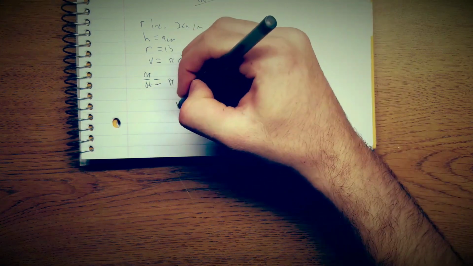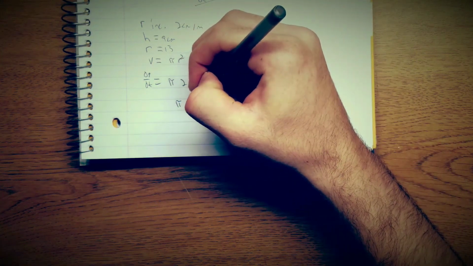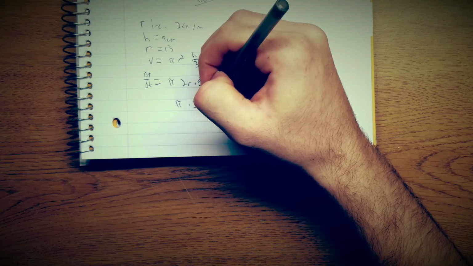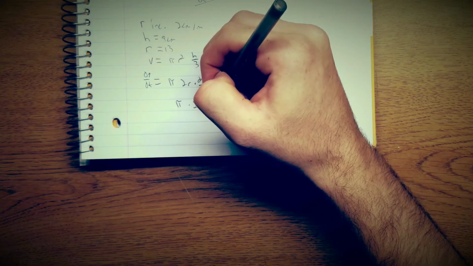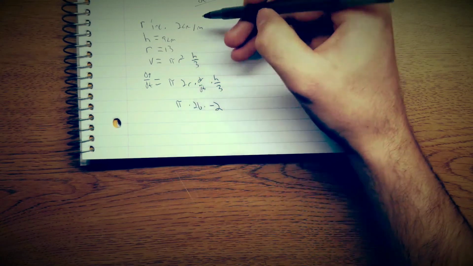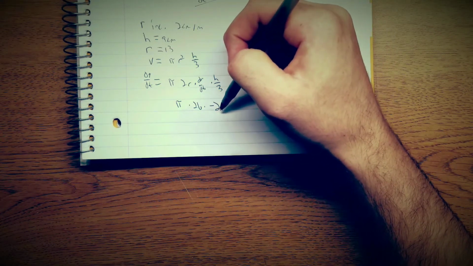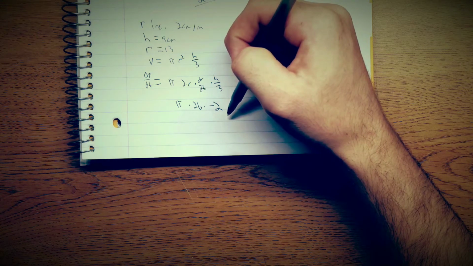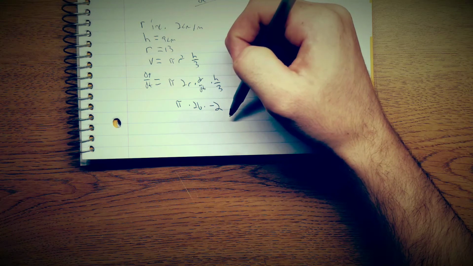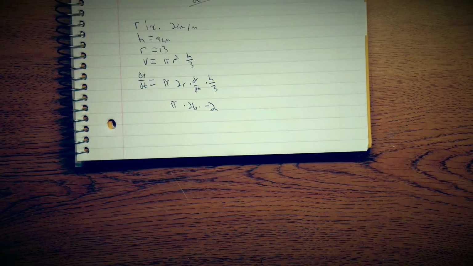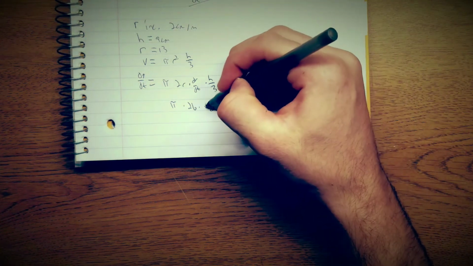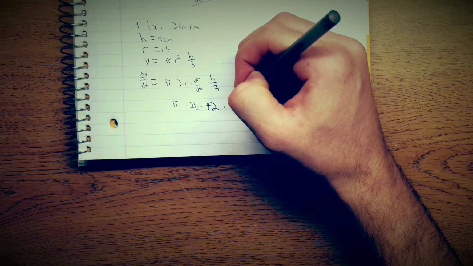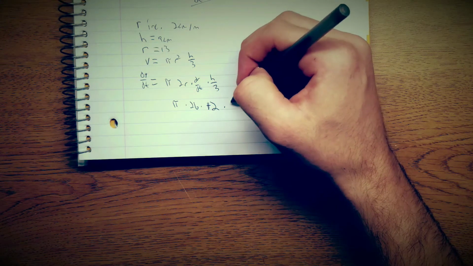We get pi times 26 times 2, because we said it's increasing, so it would not be negative 2, times h over 3, so we had 9 over 3, which is 3.